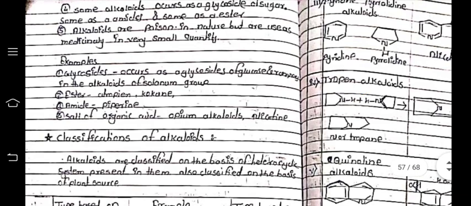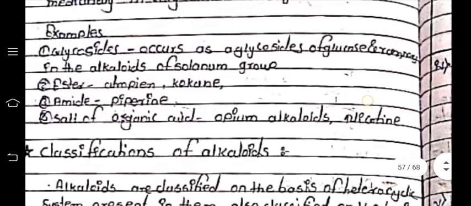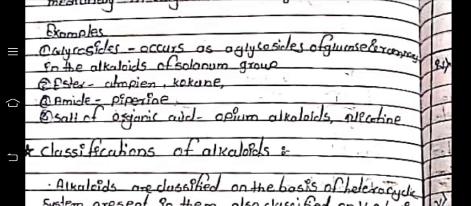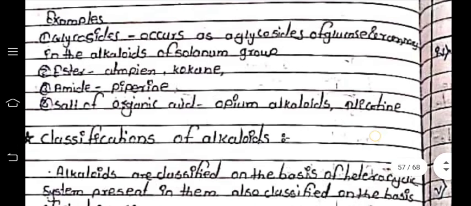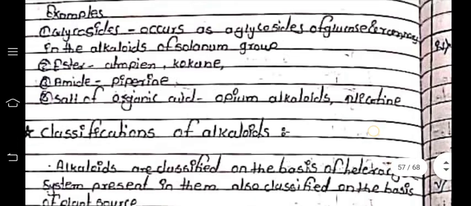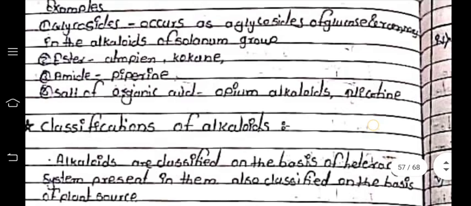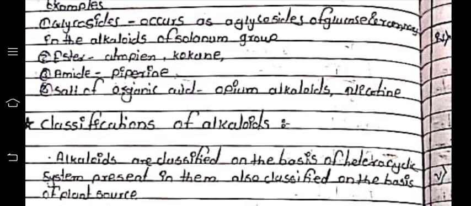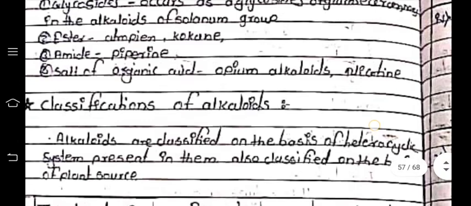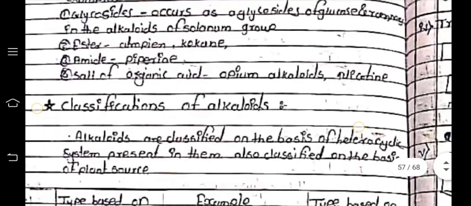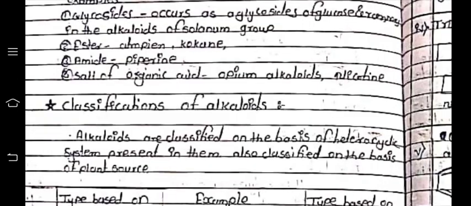Examples: glycosides of glucose and amino sugars in the alkaloids of the Solanum group; ester, atropine, cocaine; amide, piperine; salts of organic acids, opium alkaloids, nicotine.